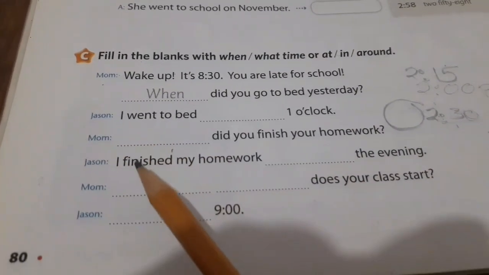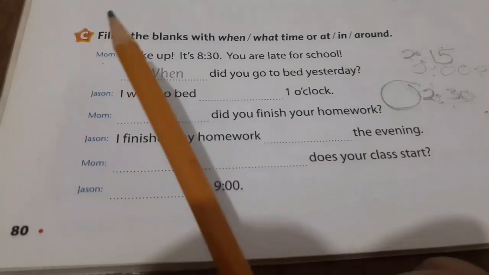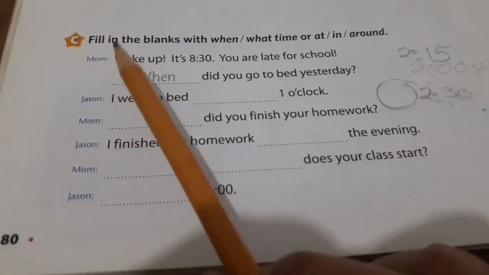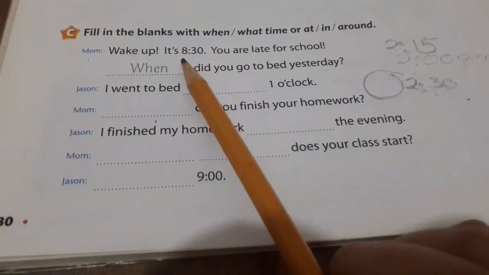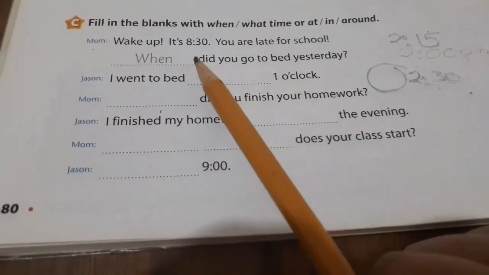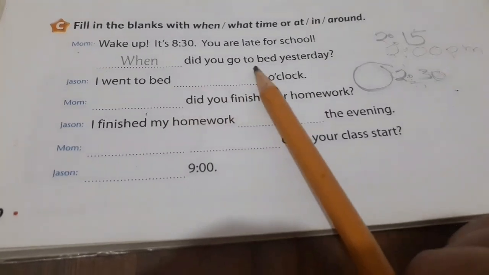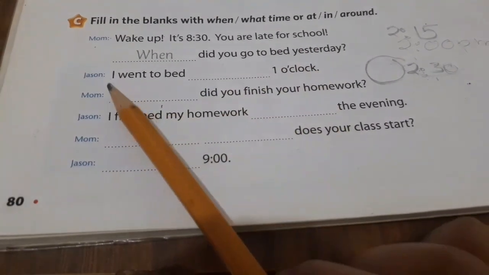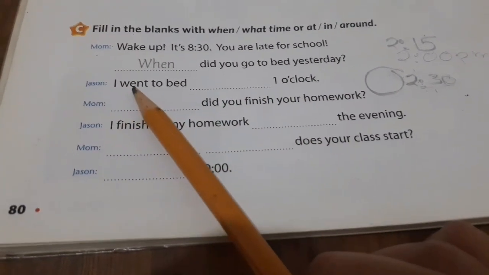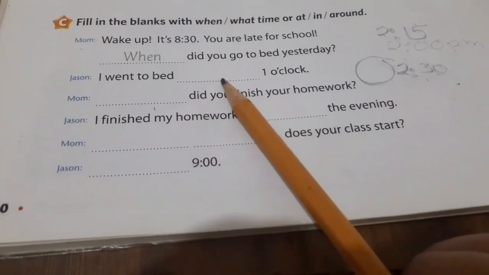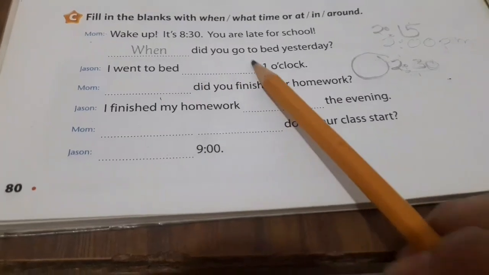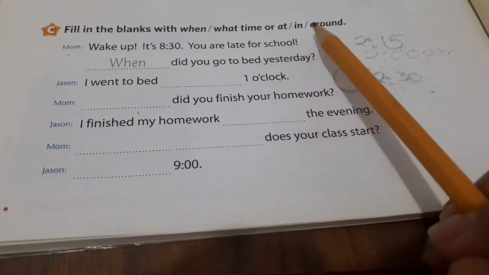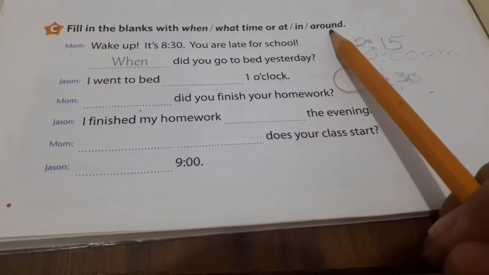Now, it is a conversation, okay, between Mom and Jason. So Mom says, wake up. It's 8:30. You're late for school. When did you go to bed yesterday? And Jason said, I went to bed blank 1 o'clock. So in the blank, in the space, you have to choose at, in, or around, okay?